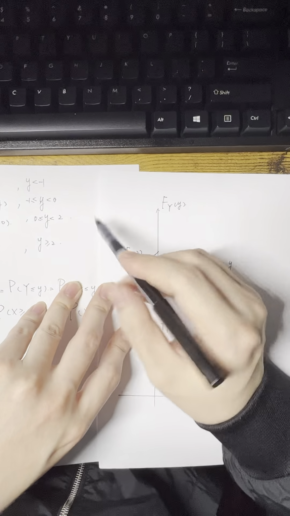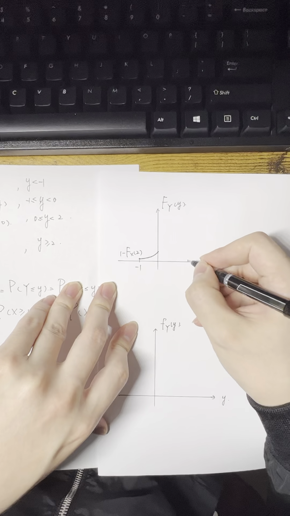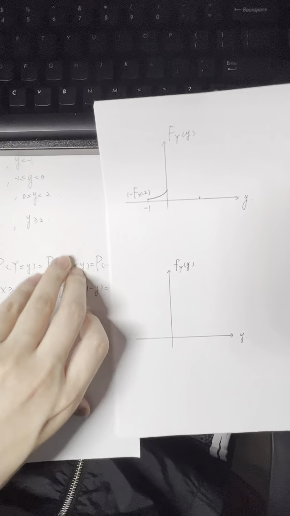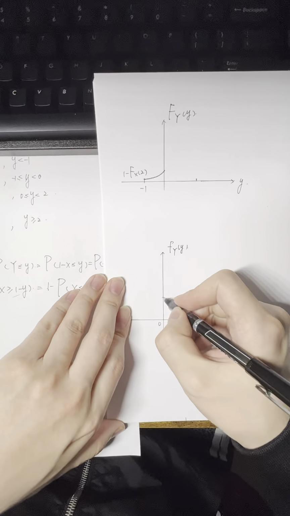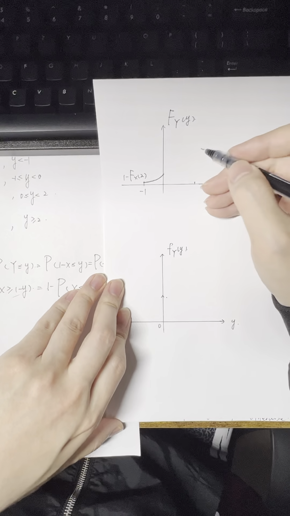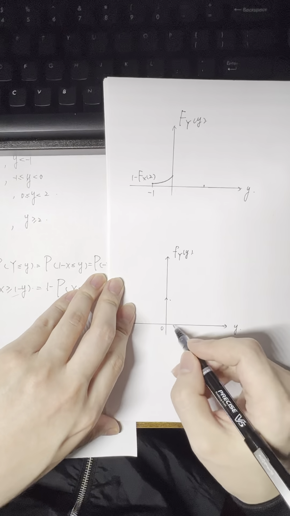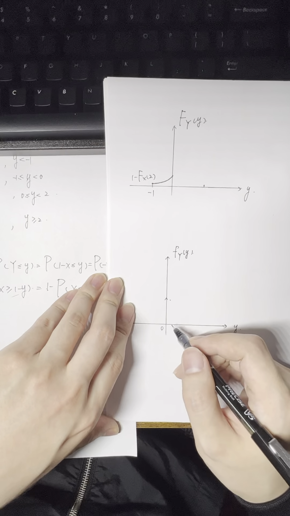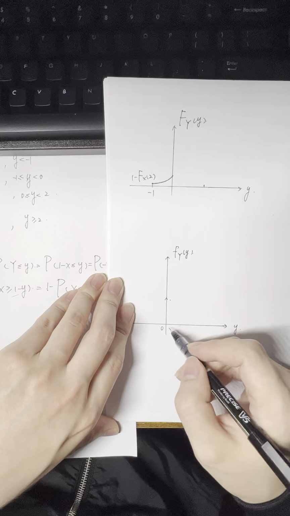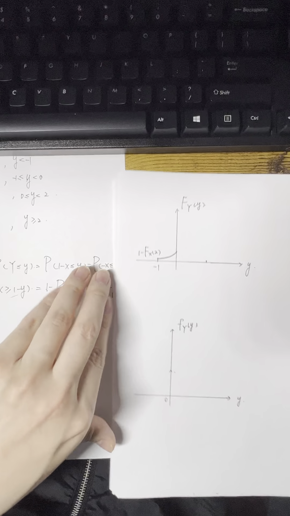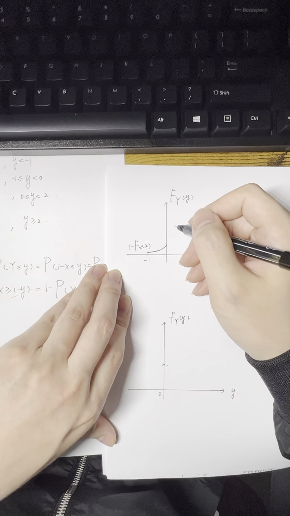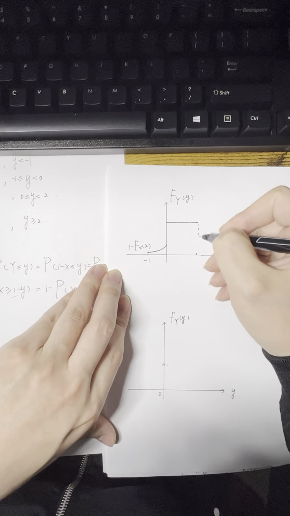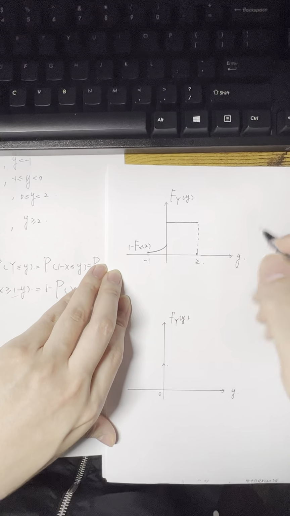When Y is between 0 and 2, there is an impulse at Y equals 0, and there is no value in between, so its density function's value is 0 when Y is between 0 and 2. So there is just a straight line here, and here is 2.